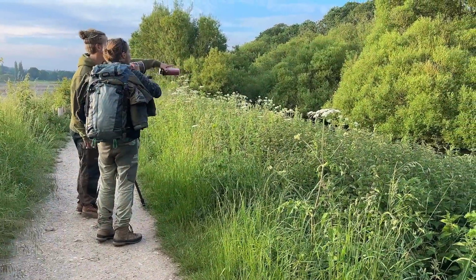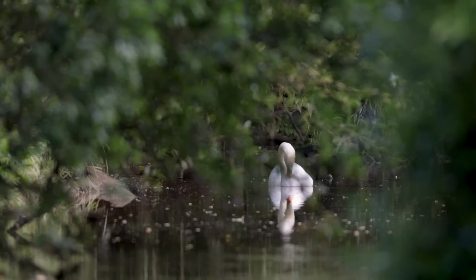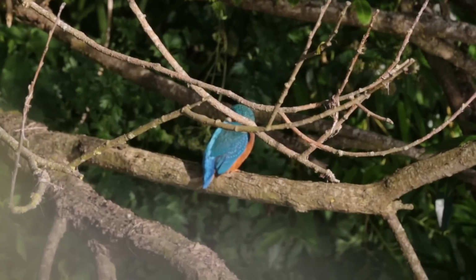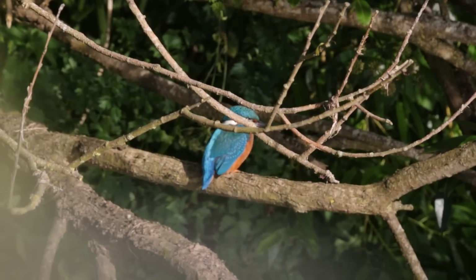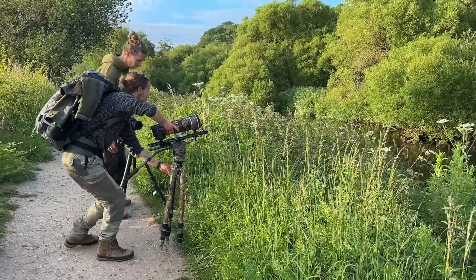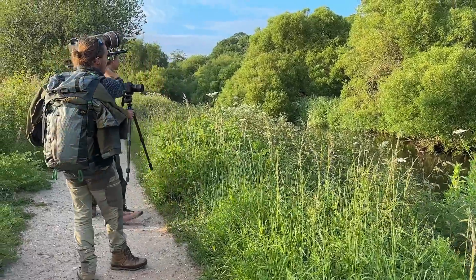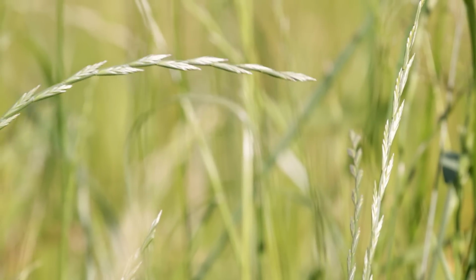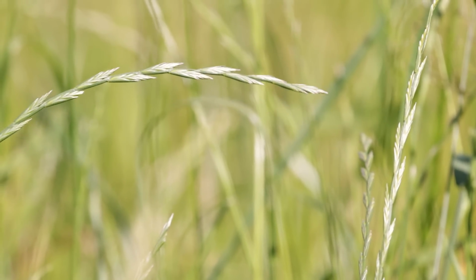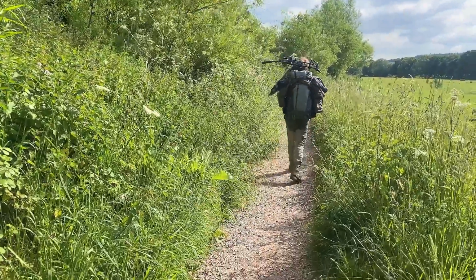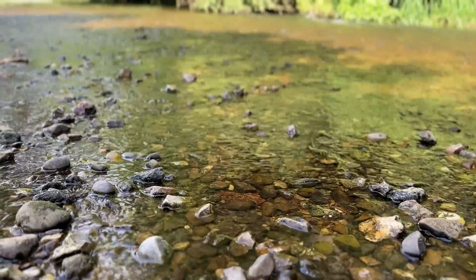We spotted something. Is that a beaver? No. Pretty cool, but still not a beaver. Oh, that's definitely not a beaver. That's way too small. I think I jinxed it when I said there's no guarantee of seeing anything.